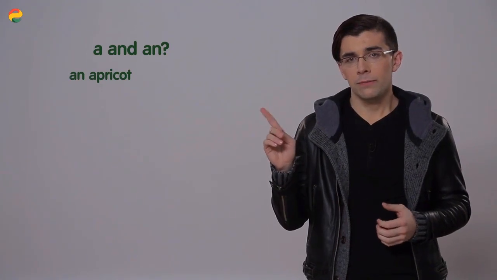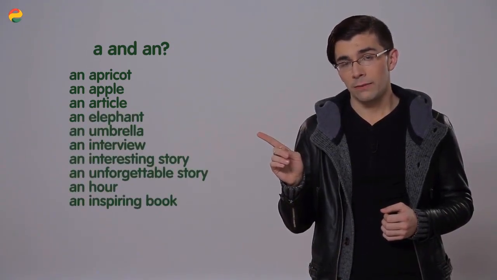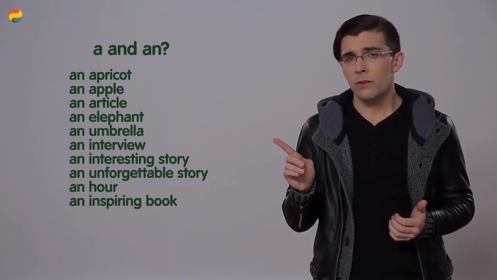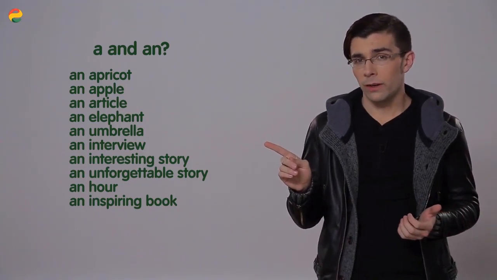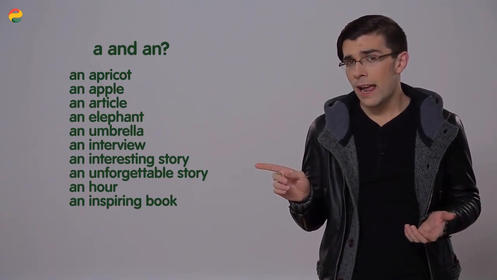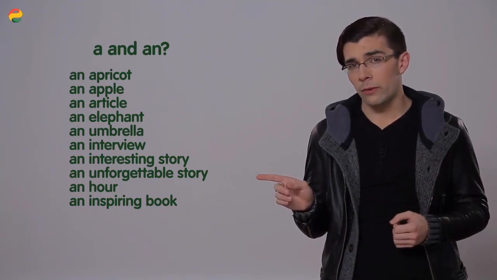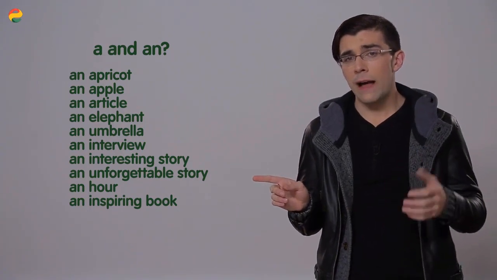Some examples of words that we use an with would be, for example, in the phrase an apricot, an apple, an article, an interesting story, an elephant, an interview, an unforgettable story, or an hour, starting with an H, but it still has the vowel sound. And of course, there are several other examples that we can use, but for now, just know that for vowels and vowel sounds, we use an. For everything else, we'll use a.